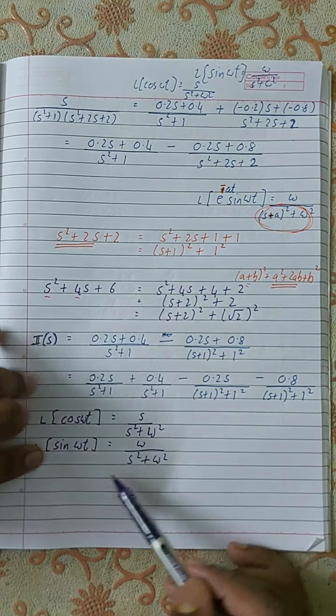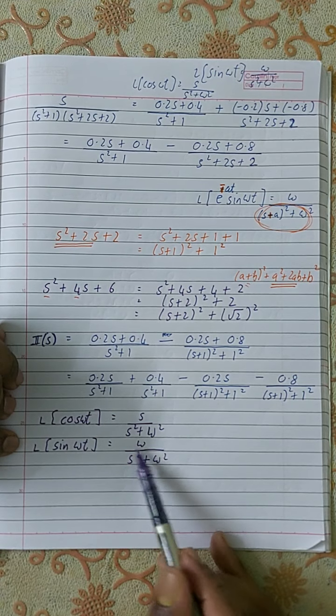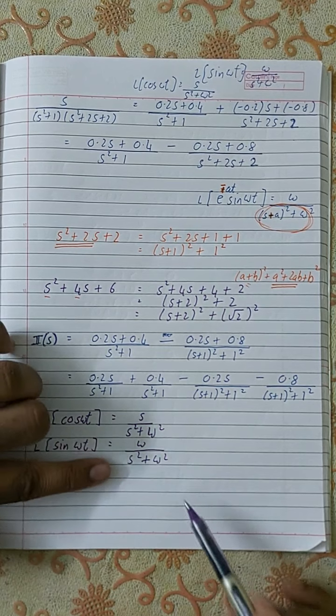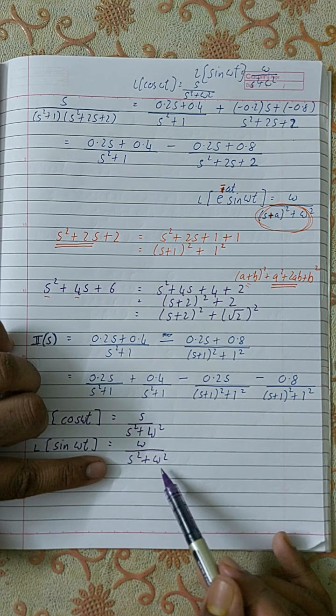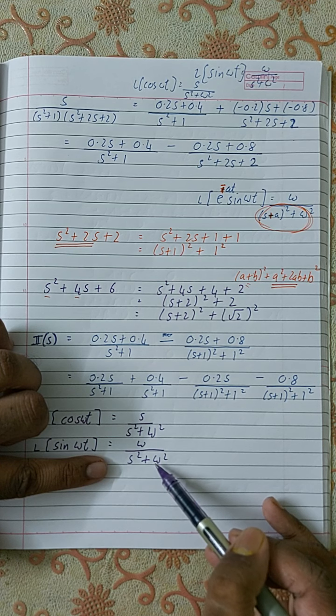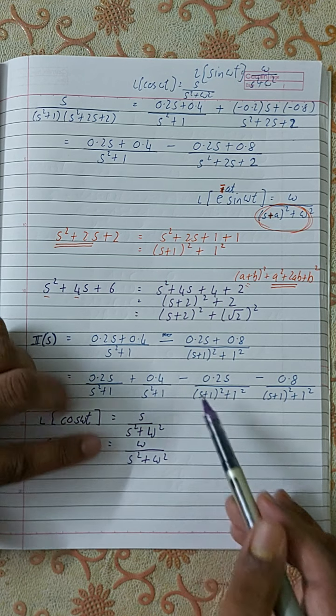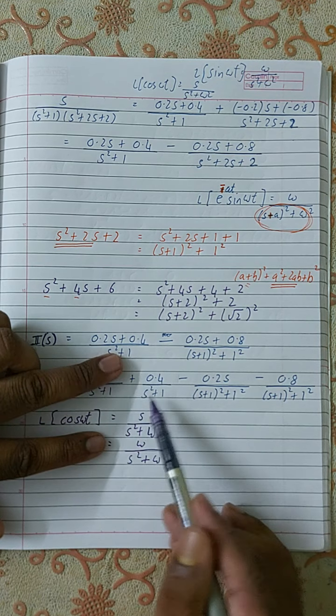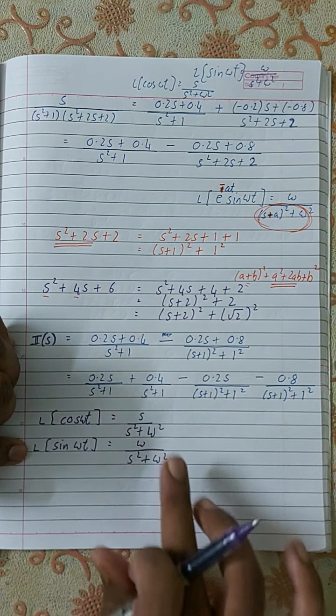Look at the second term. Here you have omega by s square plus omega square, right? So what is the value of omega over here? In the denominator, the value of omega is actually 1, right? If the value of omega is 1, then the value of the numerator should also be 1. So you have 0.4 into 1 by s square plus 1, okay? So that won't be a problem.